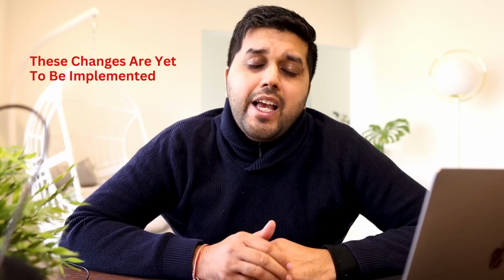Now, obviously, the government will consider all these proposed changes, but just to let you know that this is not a law yet, and these changes have not been implemented yet. Once the government reviews all these proposed changes and decides on which ones to implement, we'll keep you posted.